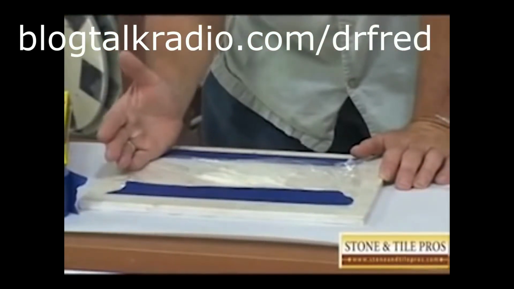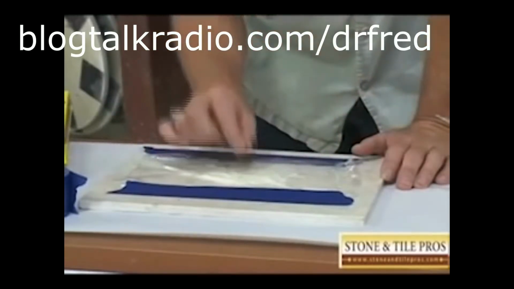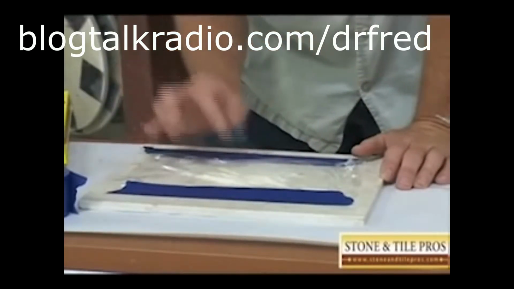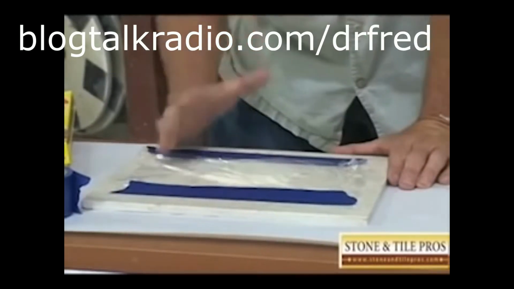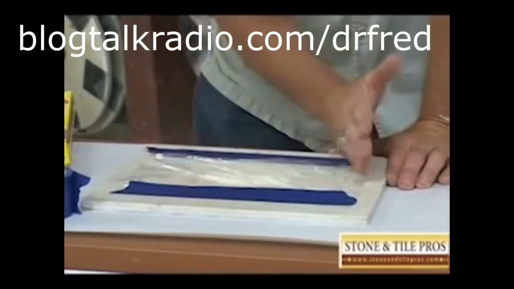Now, one little trick is if you completely seal this plastic off, it's going to take forever for it to dry. So what we're going to do is actually just poke a couple little holes in there. You can take a pencil or a pen or even a little pin and let this set for an entire 24 hours. So we're going to wait 24 hours.